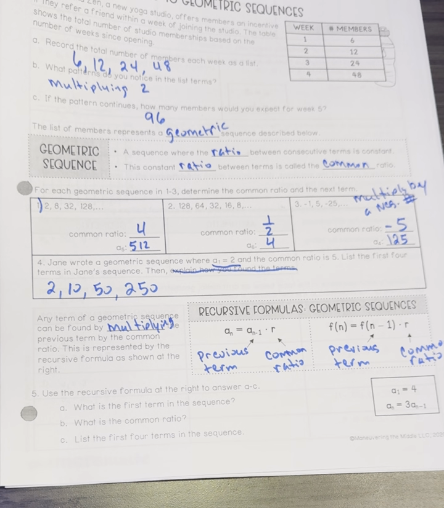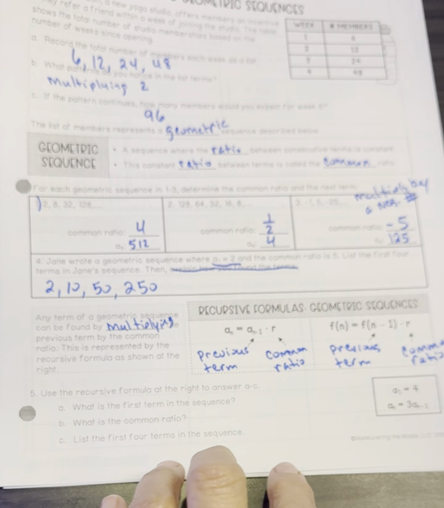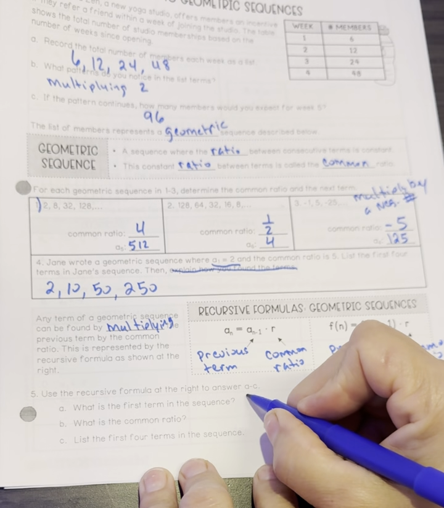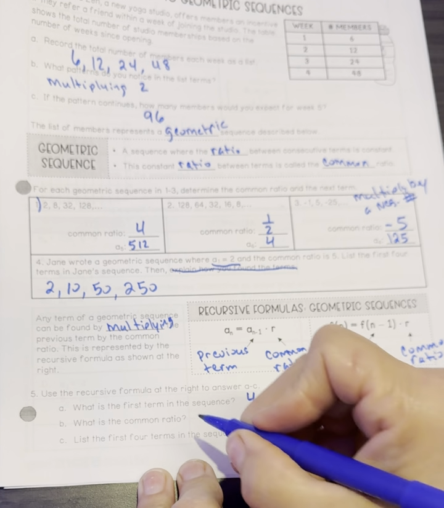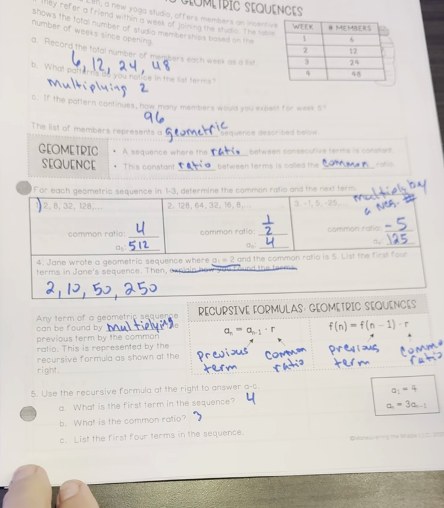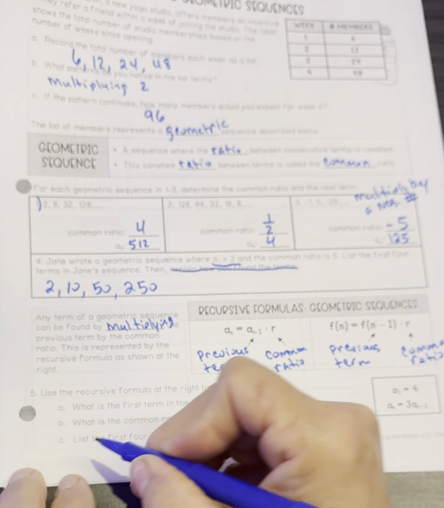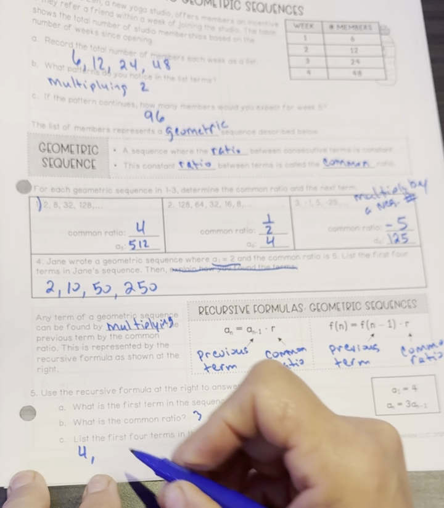A sub the box. It's 4. So A sub 1, your first term, is 4, and the common ratio is 3. So list the first 4. We have 4, and 3 times 4 is 12.